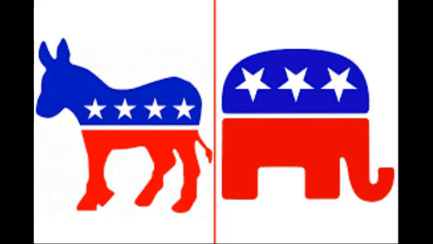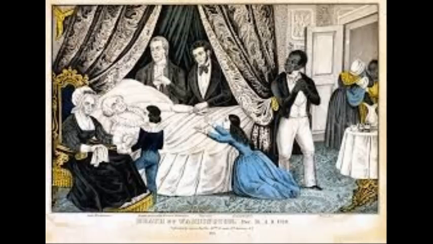President Washington opposed the two-party system because he understood that it would produce a government with radical right and left views. George Washington died of a throat infection December 14, 1799. For months, the nation mourned his death.